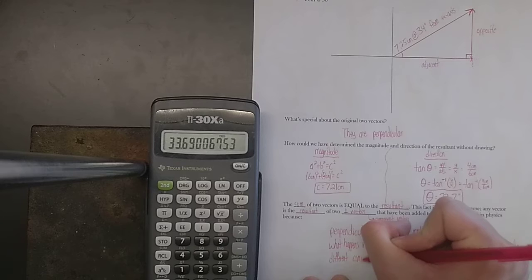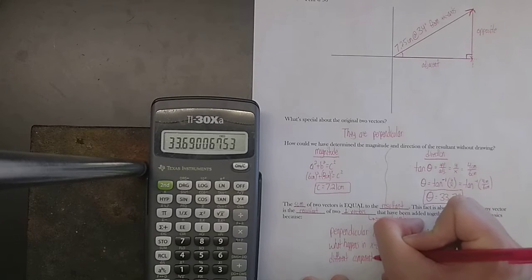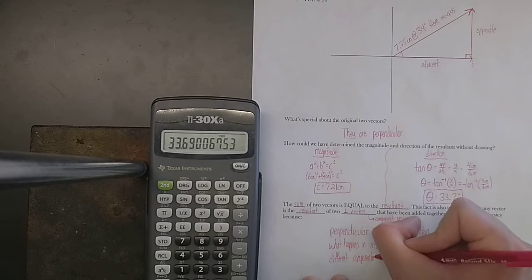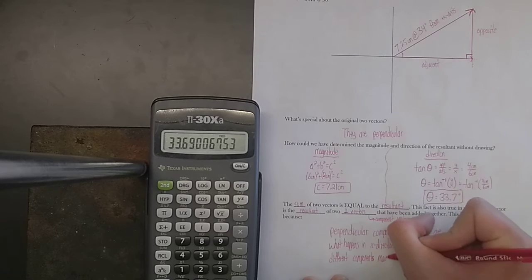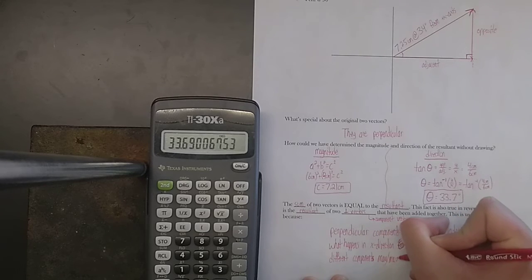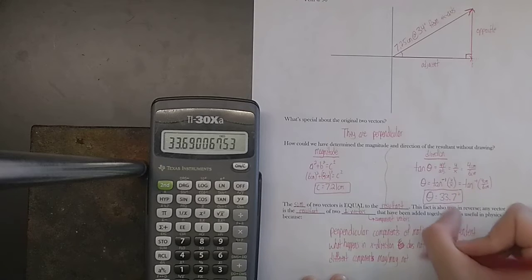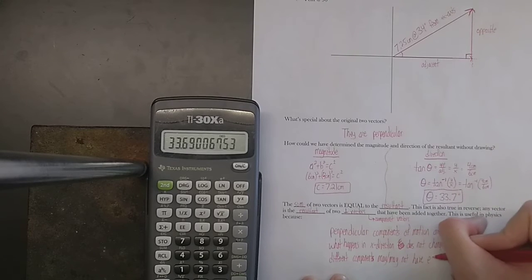Different components may or may not have effects on certain measurements.